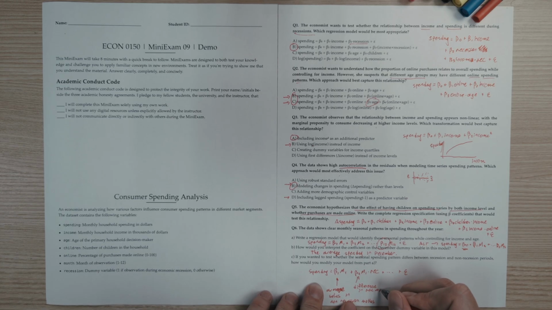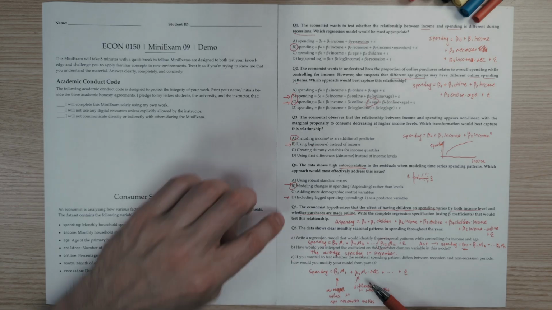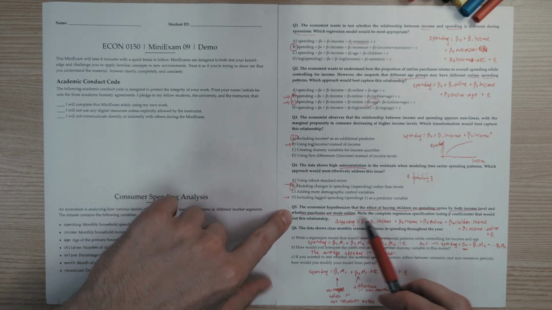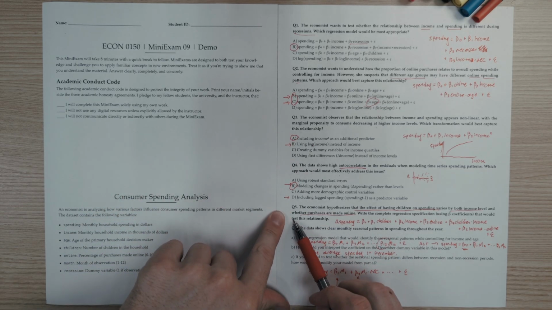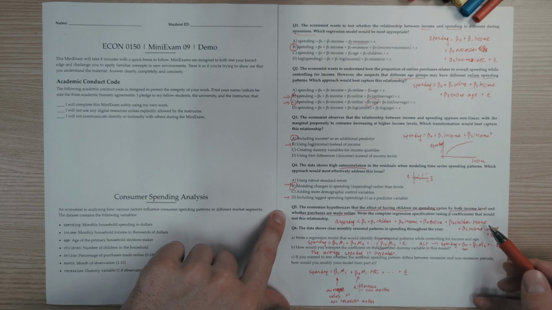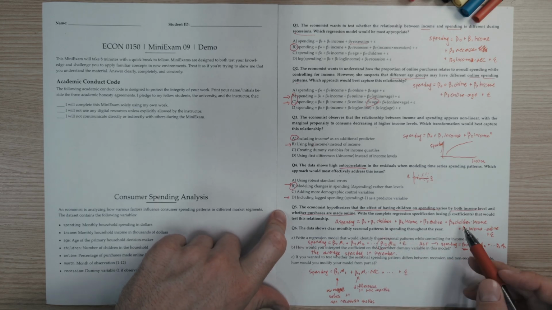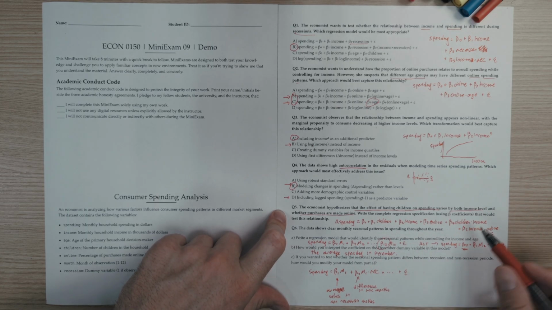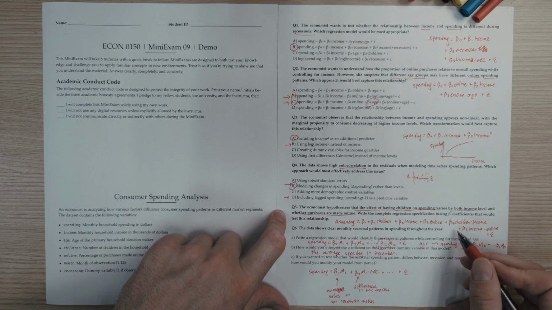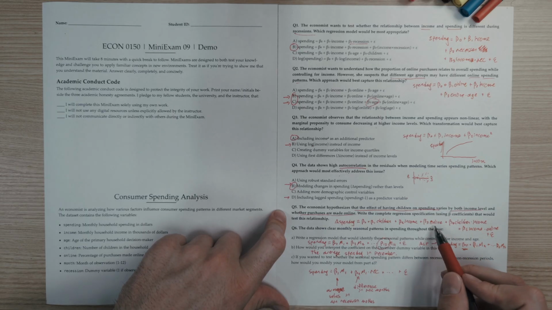Okay. And then I talked about a different question 5, but one thing we could do here is, instead of thinking about interaction effects, we could just write down controlling for children, income, and whether there are lots of purchases online.